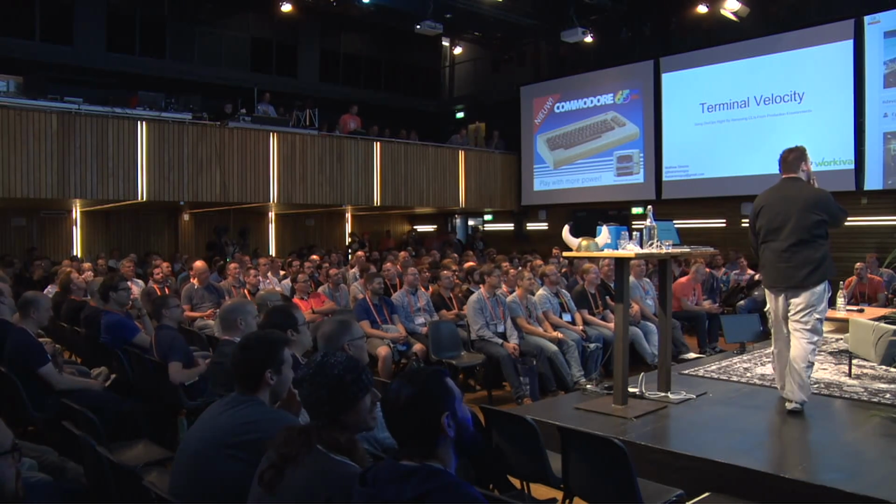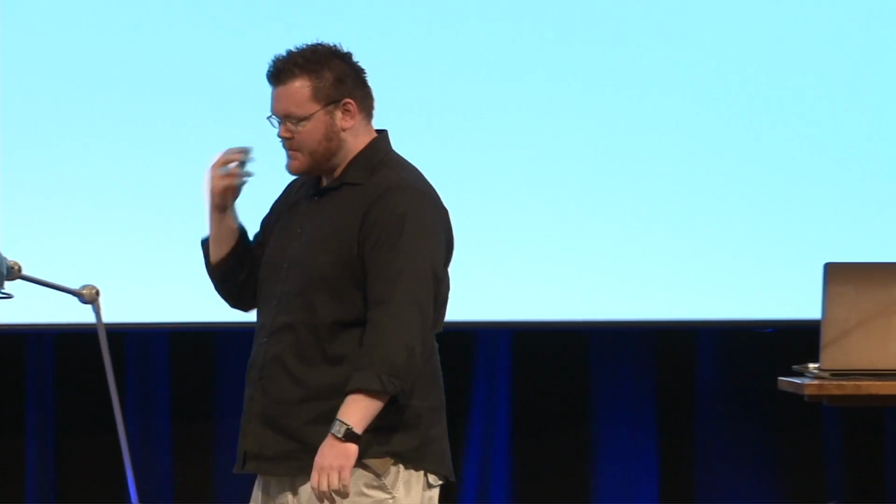The talk is Terminal Velocity, so doing DevOps right by removing CLIs from production environments. I hope you'll forgive me the pretension in that title, that I'm going to come here and tell you how to do DevOps right. I don't think we have every piece of DevOps right at Workiva, but this is one piece of that equation that I feel very strongly about, and I do believe it is at least one right way to start doing DevOps, one piece of that puzzle.